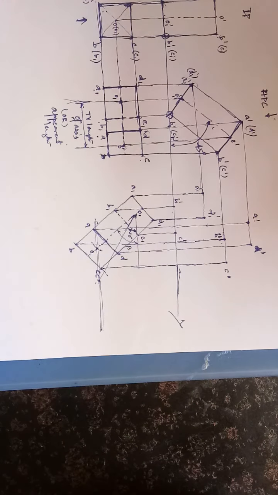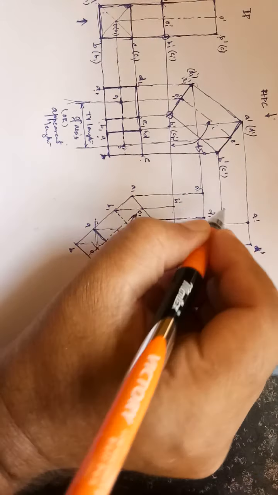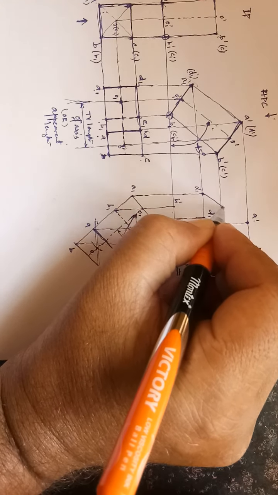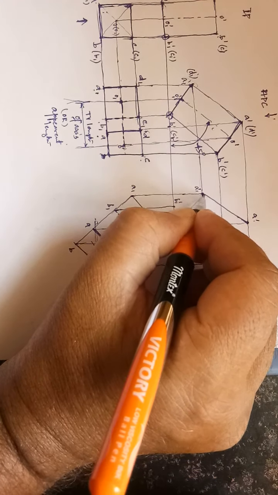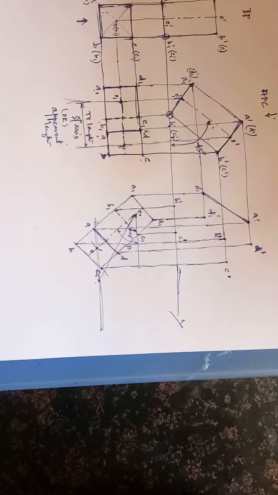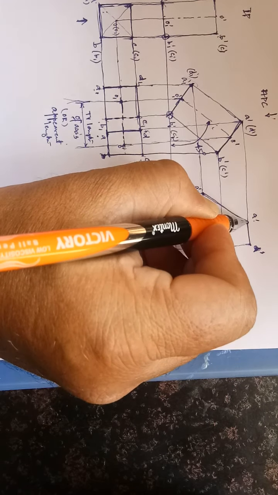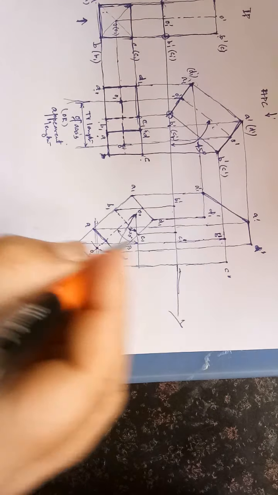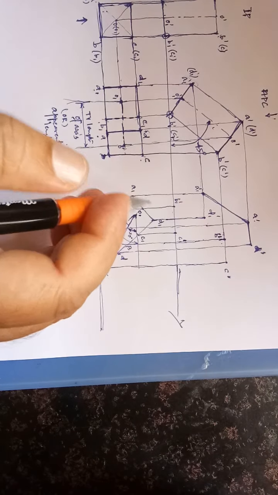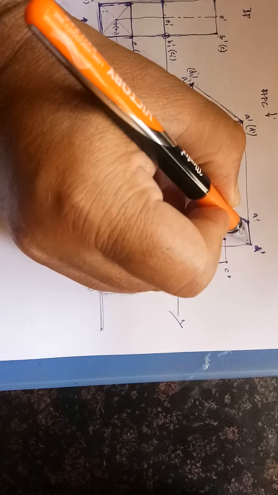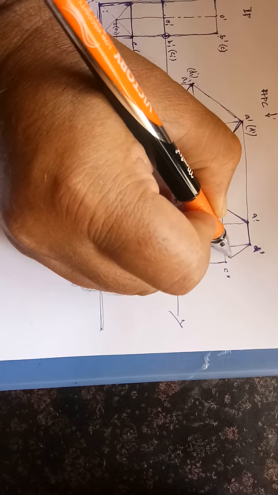Okay, now apply the rules of visibility. So now all outlines are visible. That is the first rule of visibility. So join all the outlines. So A and A1 dash, A dash and A1 dash. Next A dash and D dash. Okay, next D dash and C dash.